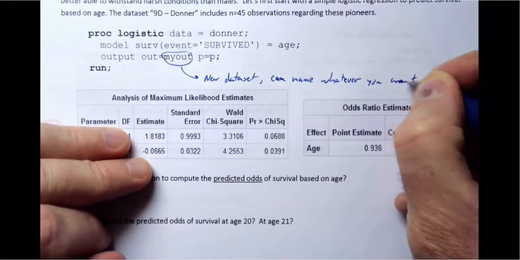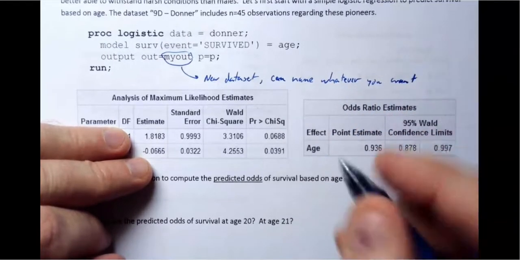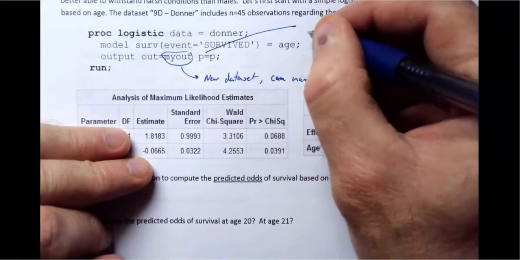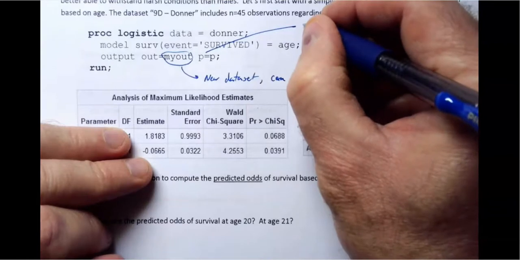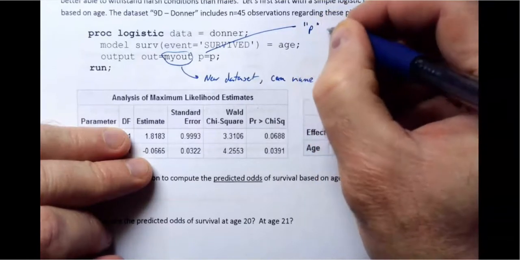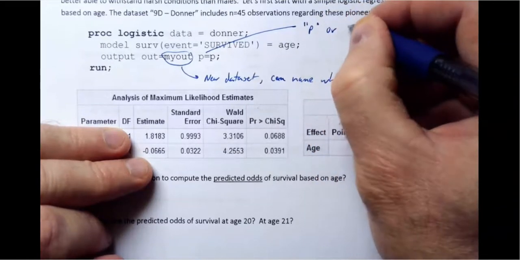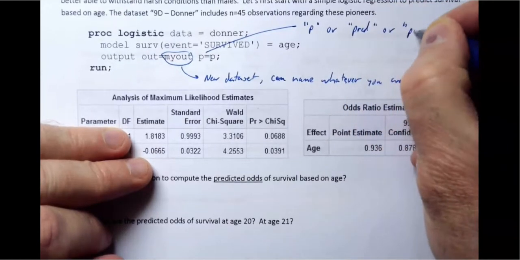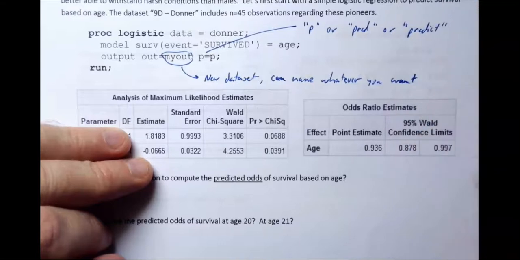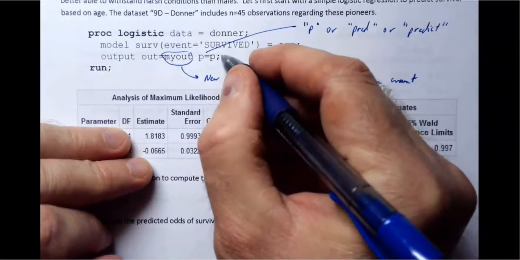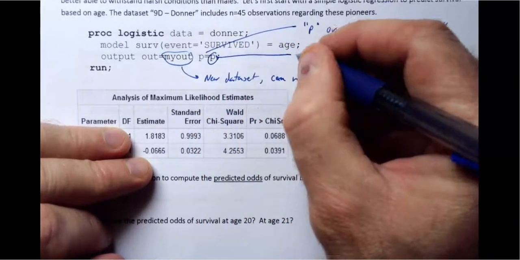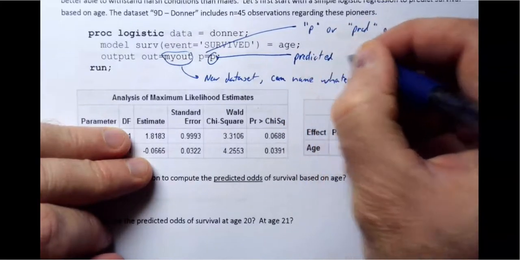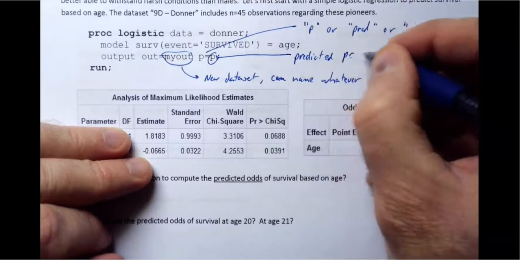I'm calling it MyOut, and I'm asking for the predicted values, and you can use either P, or you can use pred or predict. SAS will understand any of those. And I'm just naming them P. These are the predicted probabilities that will be output to my data set, MyOut.